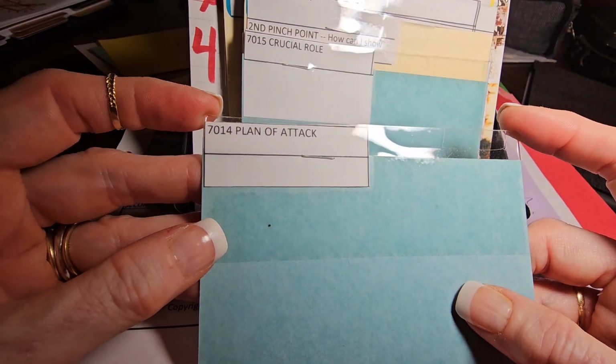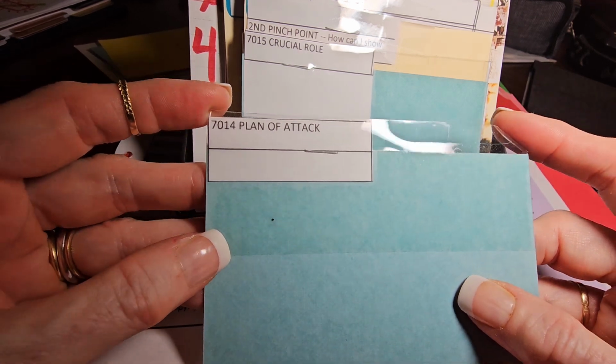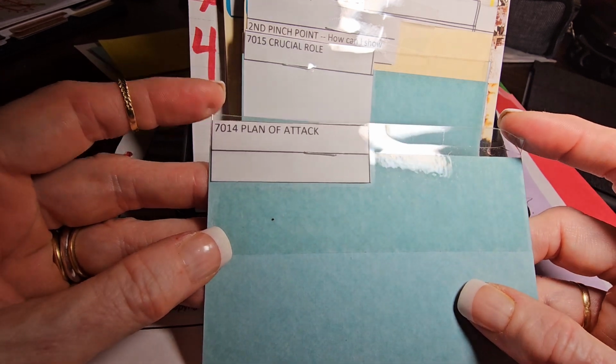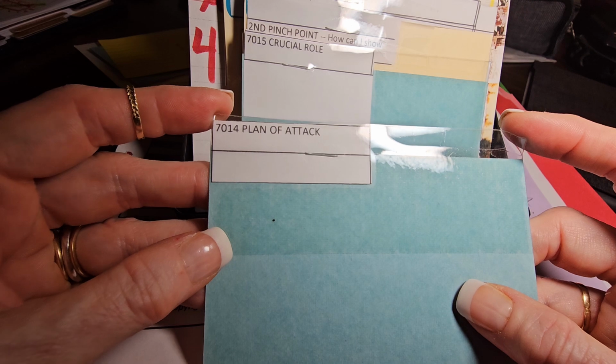This is after everything that's happened up to this point. Your main character comes up with their plan. How are they going to win the day? How are they going to defeat the conflict? How are they going to win over the villain? This is their plan. The cool thing about the plan is it is slated to fail.